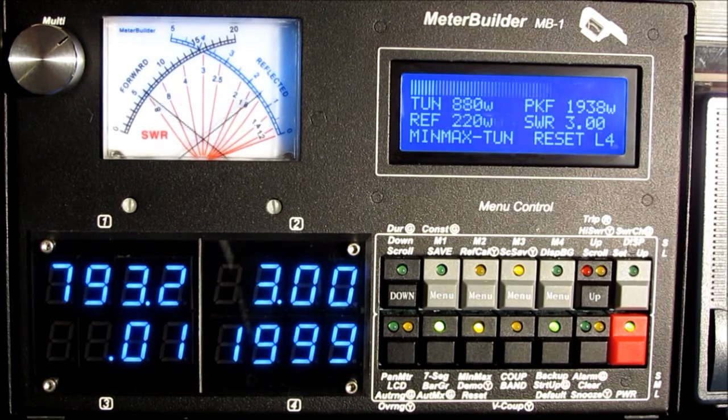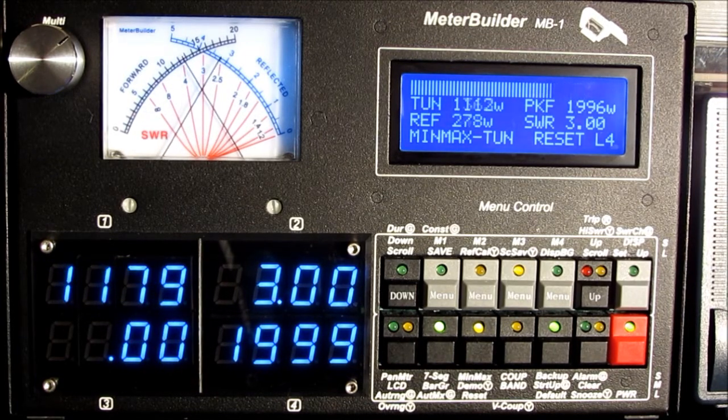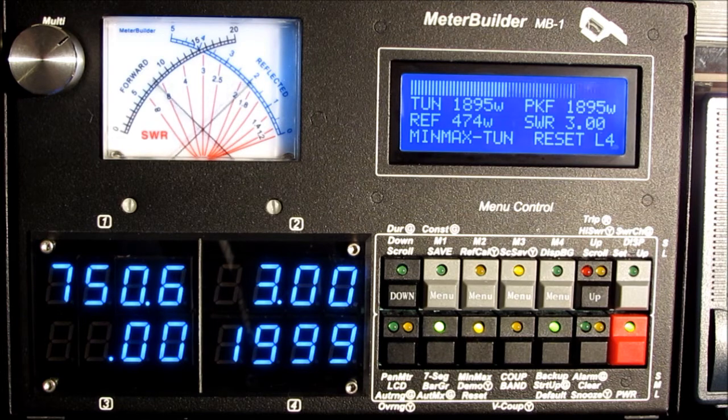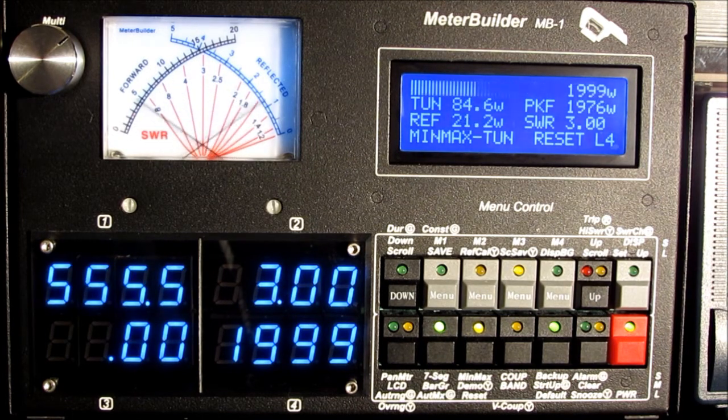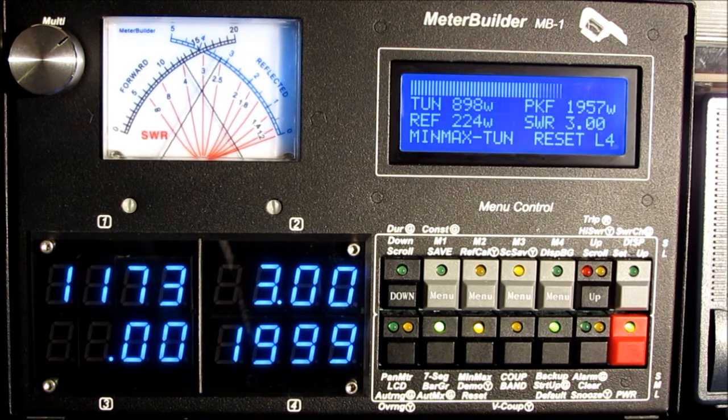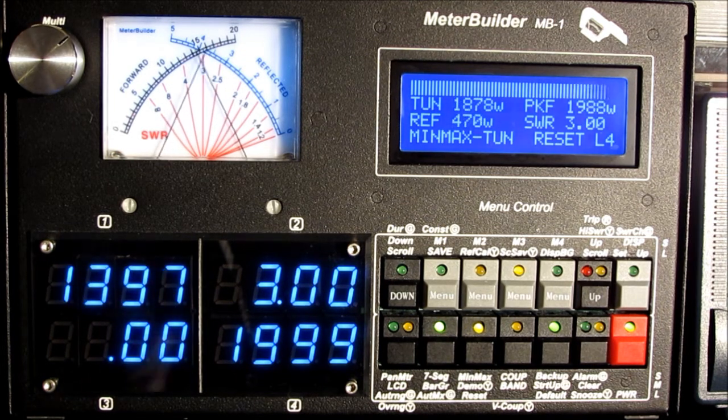Let's talk a little bit about the min-max function. The min-max function is similar to the min-max function in the Bird 4391A digital watt meter. You specify a parameter of interest that you want the min-max function to process. The min-max function then monitors that parameter and displays the minimum and maximum value over the capture interval that can be reset by the user at any time.